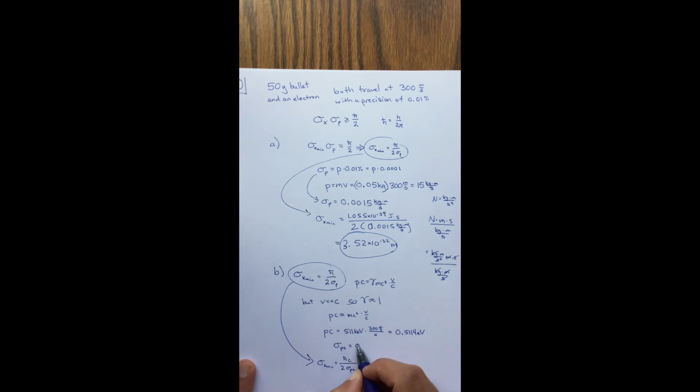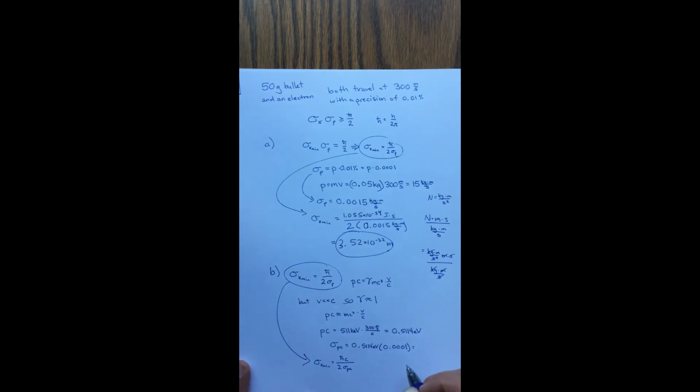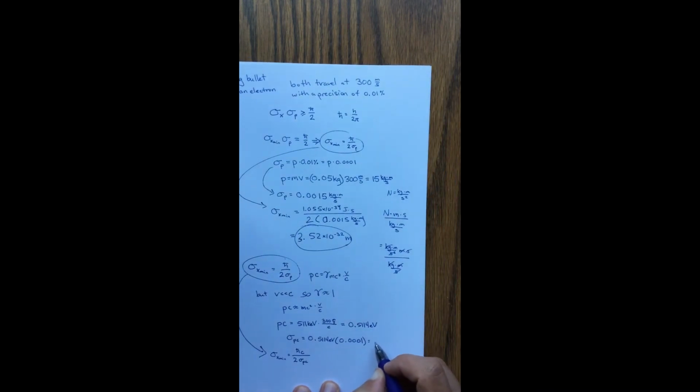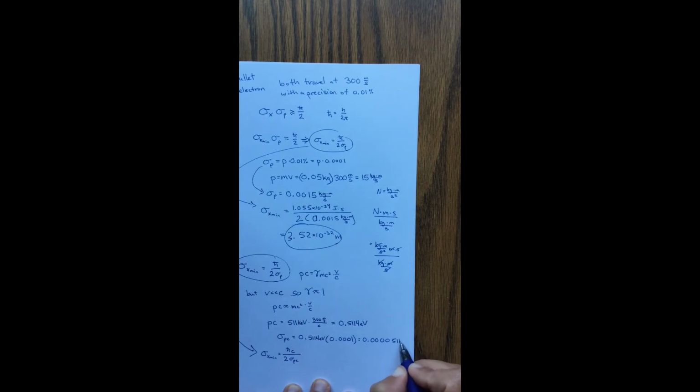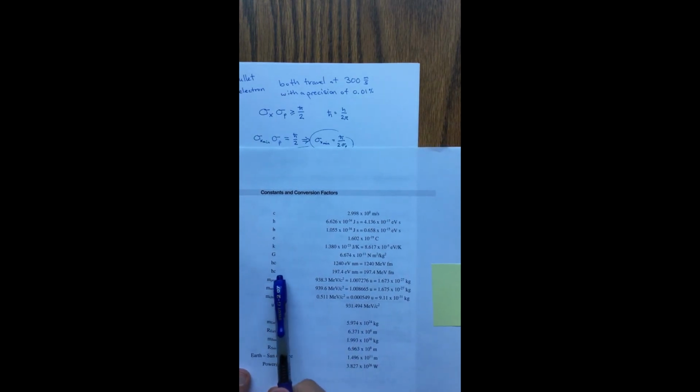So this is 0.5114 electron volts times 0.01% as a decimal is 0.0001. And this is 0.00005114 electron volts. And I can also look up h bar c in the appendix. This time, h bar is written correctly with the line up here where it should be.